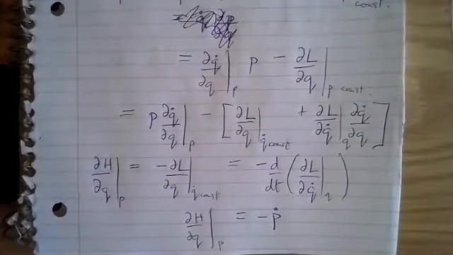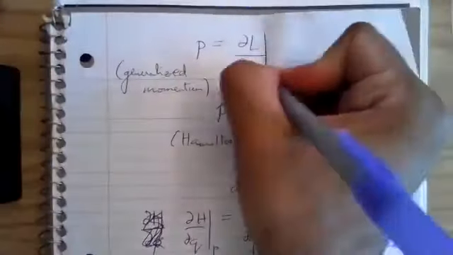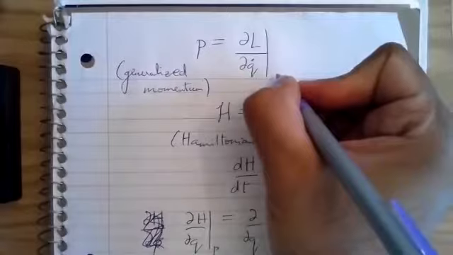All right. So the only thing to be careful about is what you're holding constant. But what we see is a nice simple equation that the partial of the Hamiltonian with respect to q will give us minus p dot. All right. And let's look at the other equation.